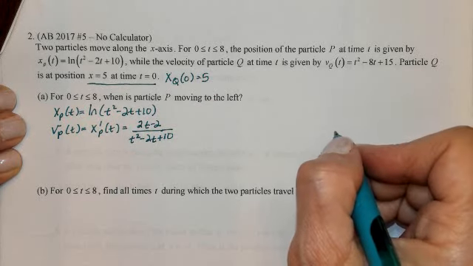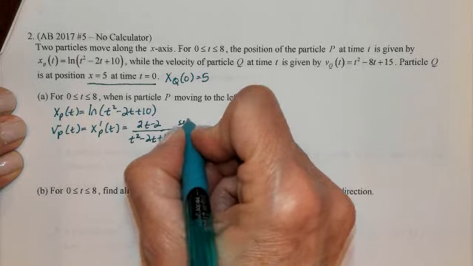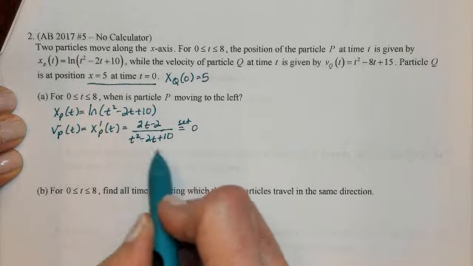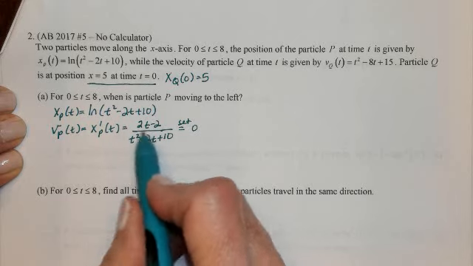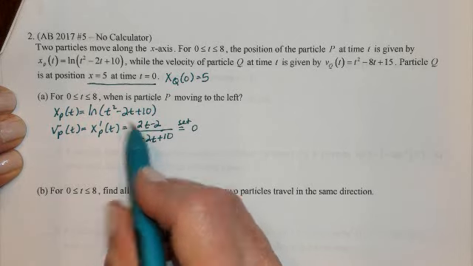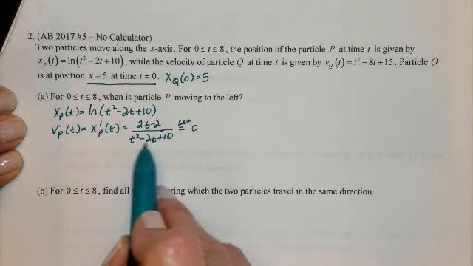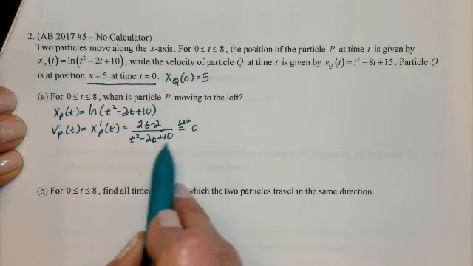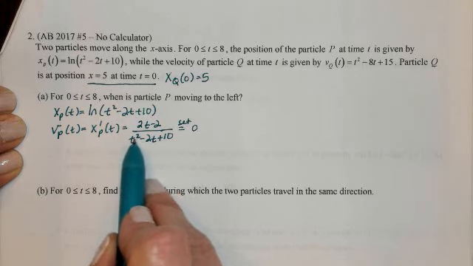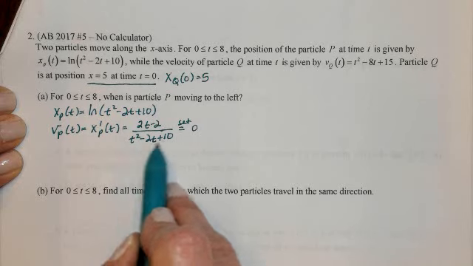Okay? And I'm going to set this equal to 0. And my first thought is, are there any t values that make this denominator 0? Are there any t values that make this 0 on 0 to 8? If you put in time 0, you get this is positive. If you put in time 8, you also get this to be positive. And that's good enough for me.